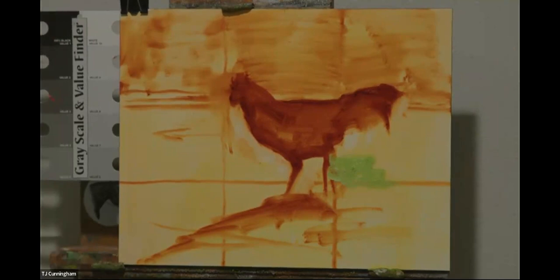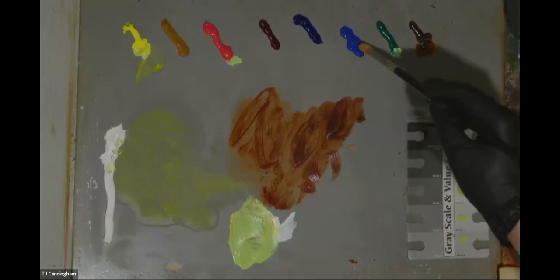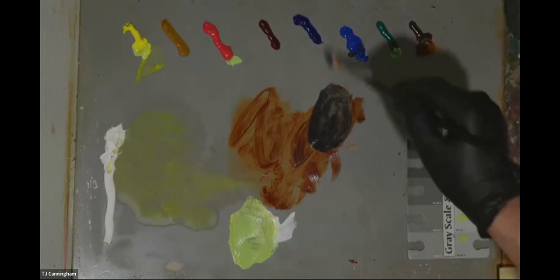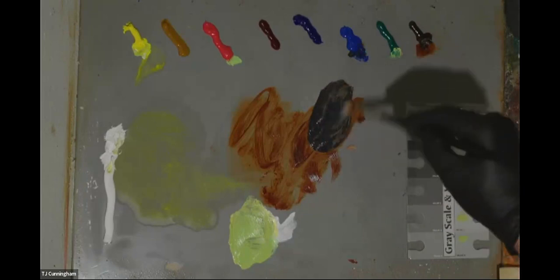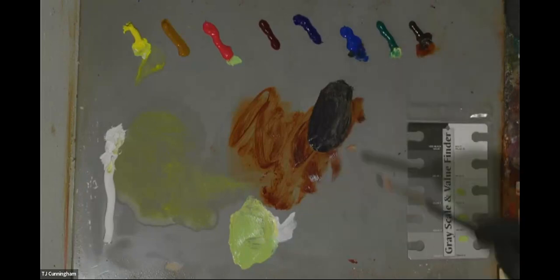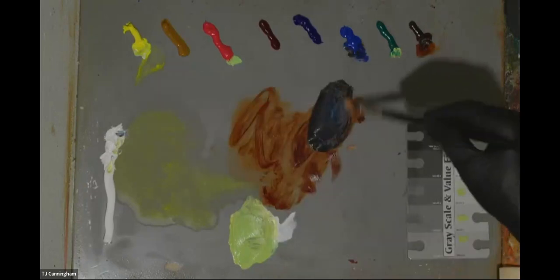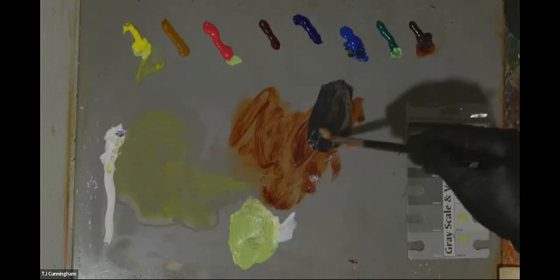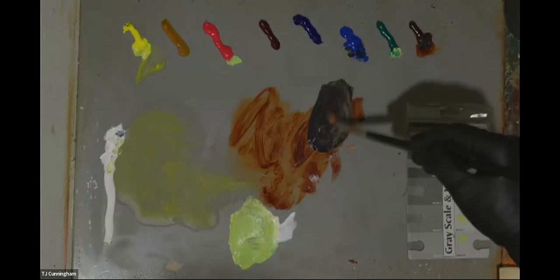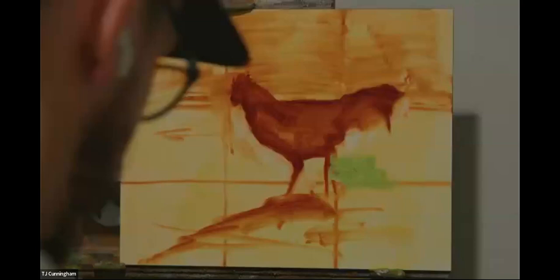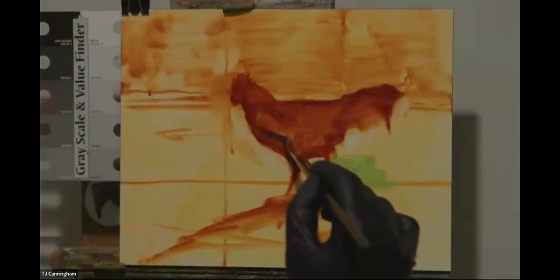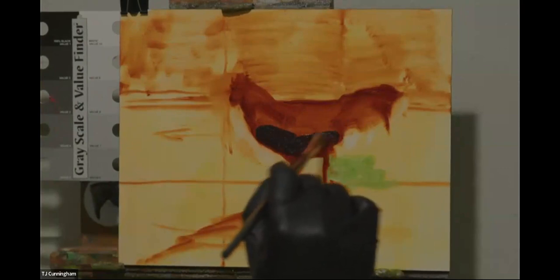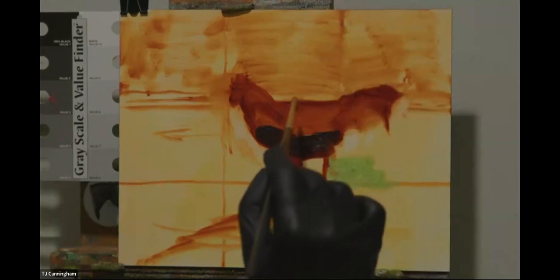And then the darkest dark. Transparent oxide red, cobalt. Cobalt is a little less dark than ultramarine. So I'm using cobalt instead of ultramarine, and I'm going to use a tiny bit of blue or white in there too. Just don't want it to be pitch black. It's dark, very dark, but you don't want it to be as dark as possible here. And I'm just going to lay this stroke on over. There we go.